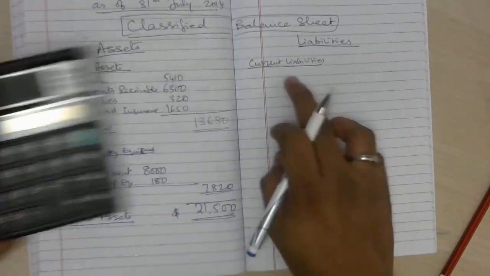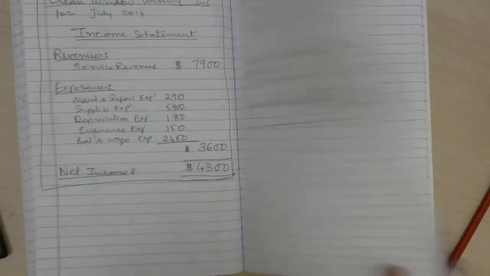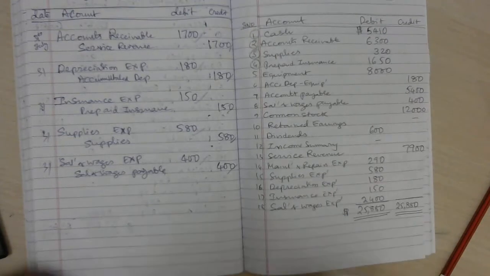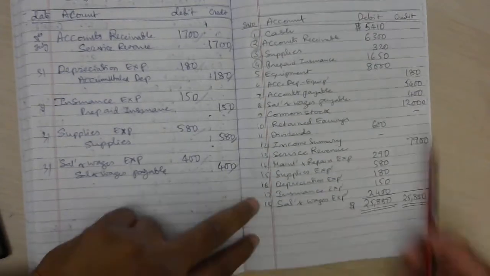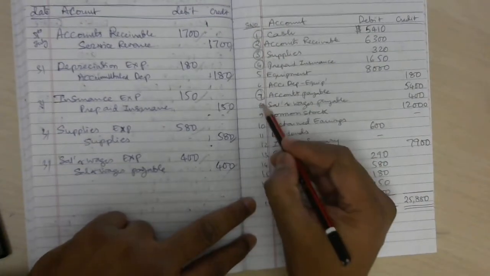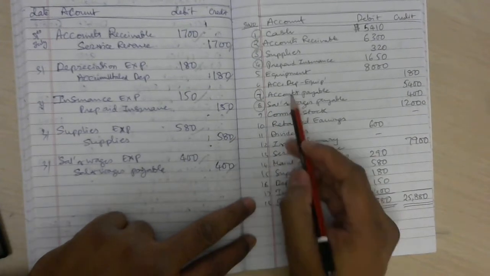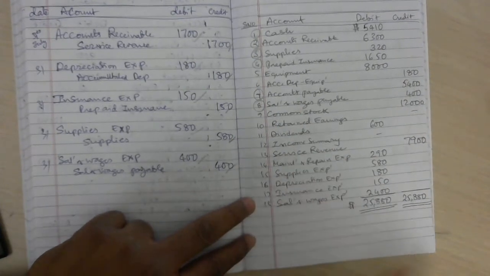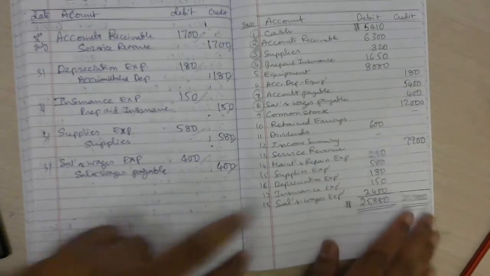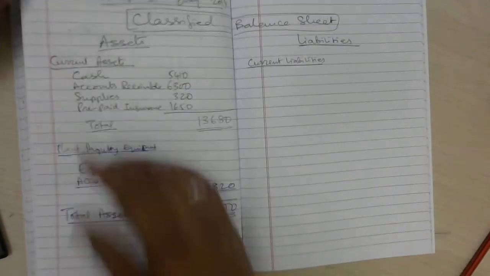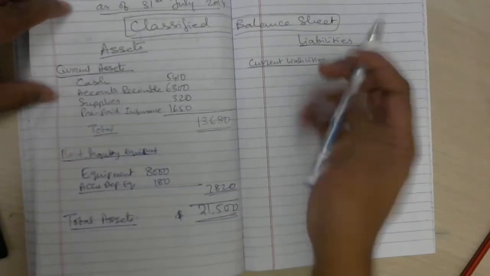Now comes liabilities. What are the current liabilities? Again, if I go back to the trial balance, accounts payable and salaries and wages payable appear to be the current liabilities. So let me write down that one.